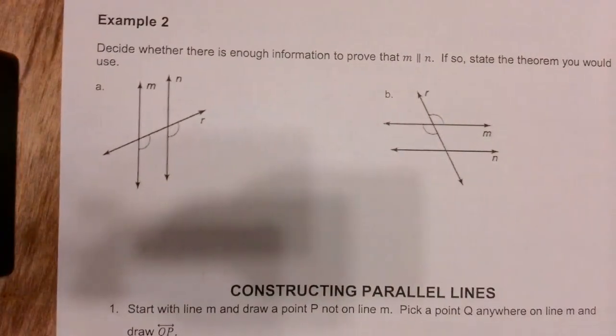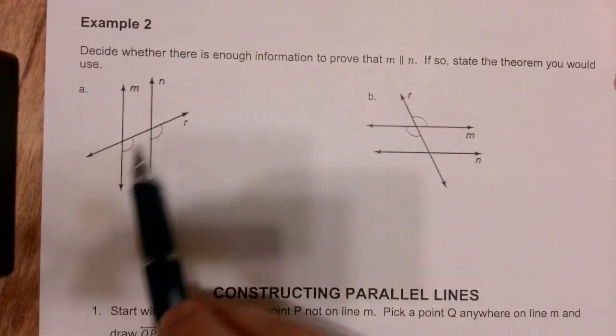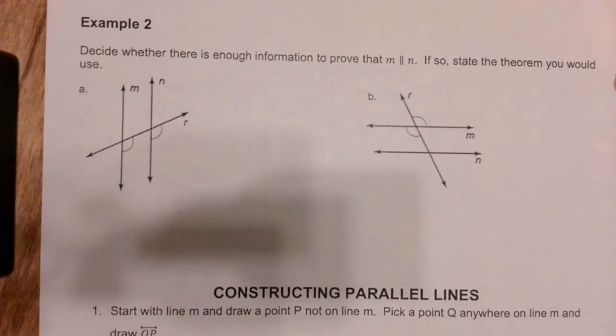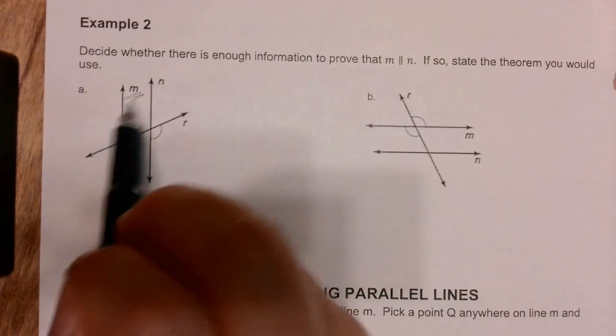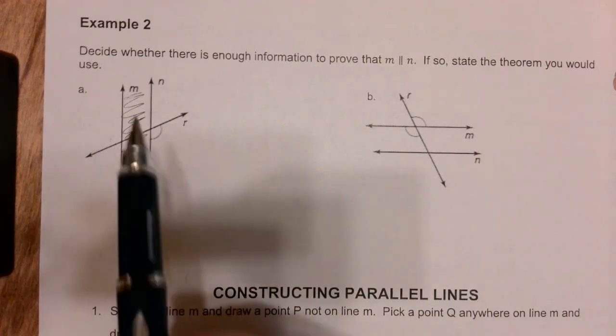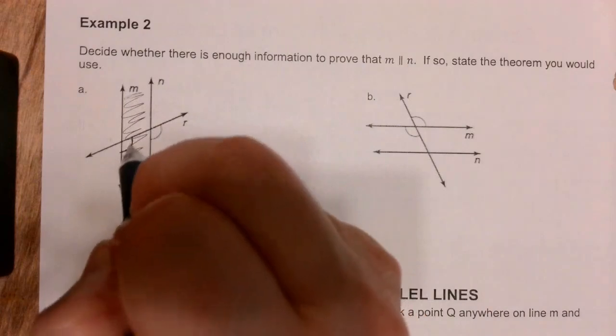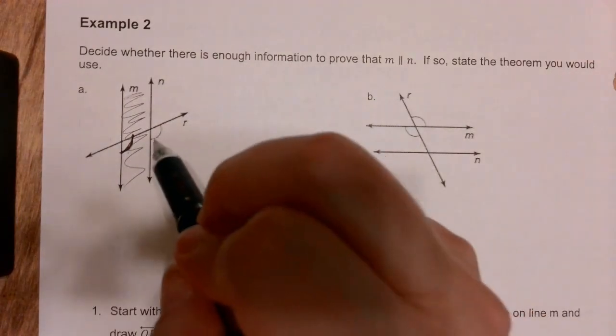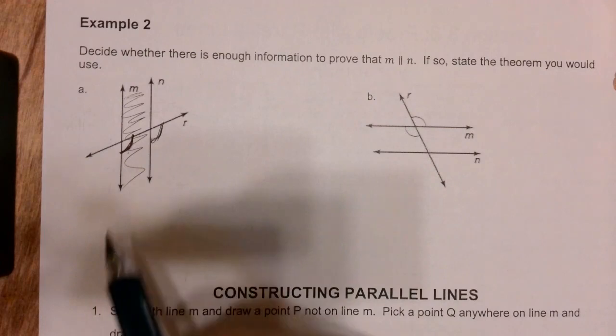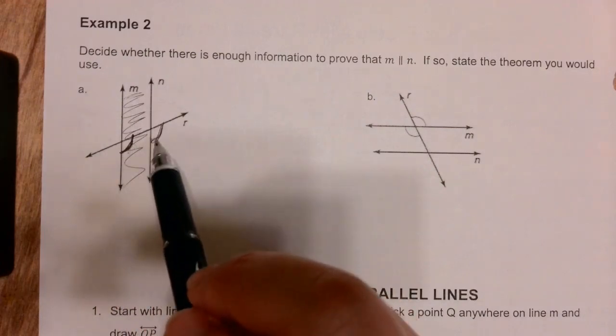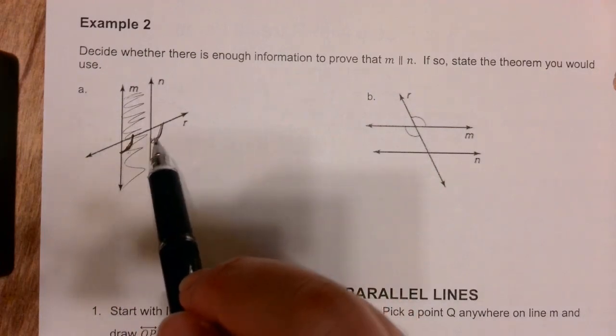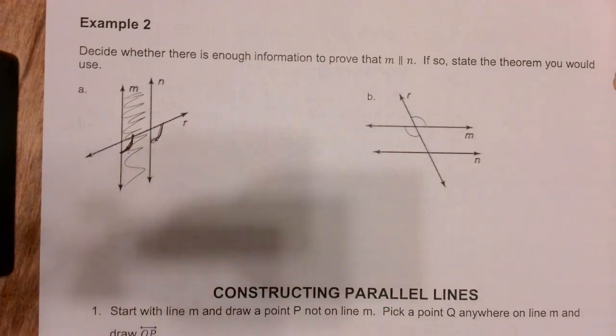Let's look. What do we have here? We have two angles marked congruent. Are they corresponding, alternate interior, alternate exterior, or consecutive interior? So here's the interior. It looks like this one is interior and this one is exterior. But notice they're both kind of on the bottom right. So these are corresponding angles and they are congruent.